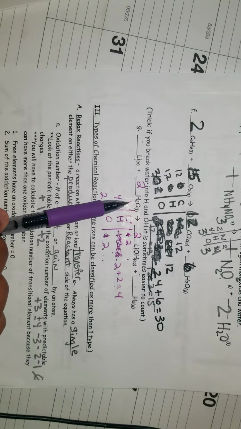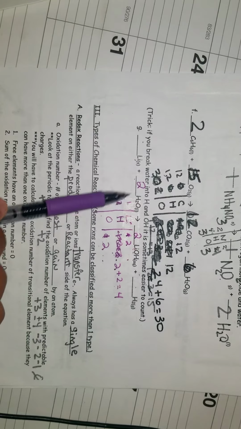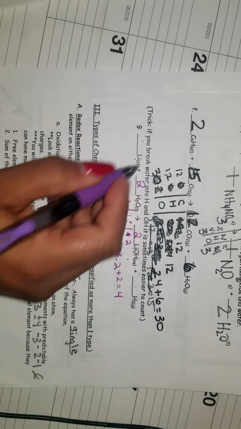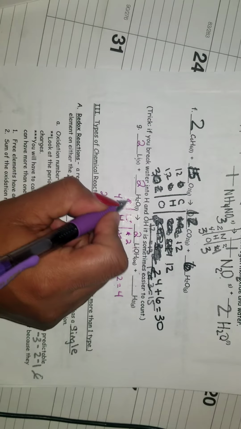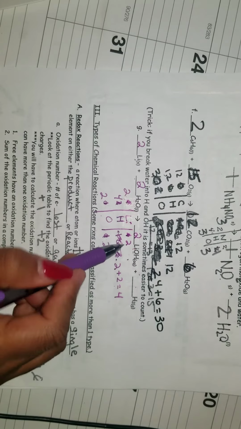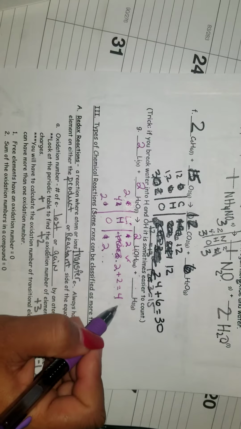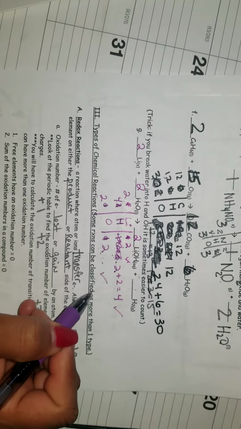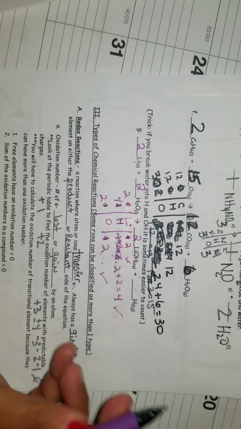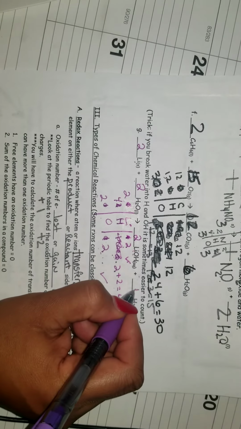But the lithium, I need to mess with this one on this side. I need to change it to a 2. So if I put a 2 here, this becomes a 2. 2 and 2, check. 4 and 4, check. 2 and 2, check. Now we go ahead and fill in the rest with 1's.